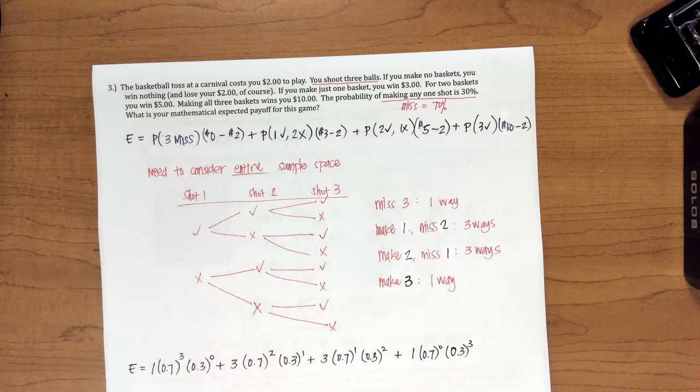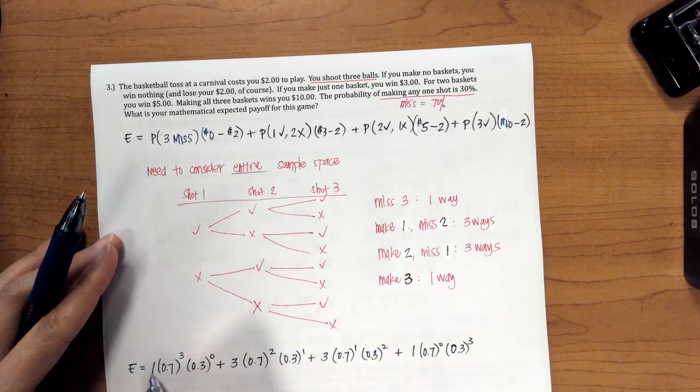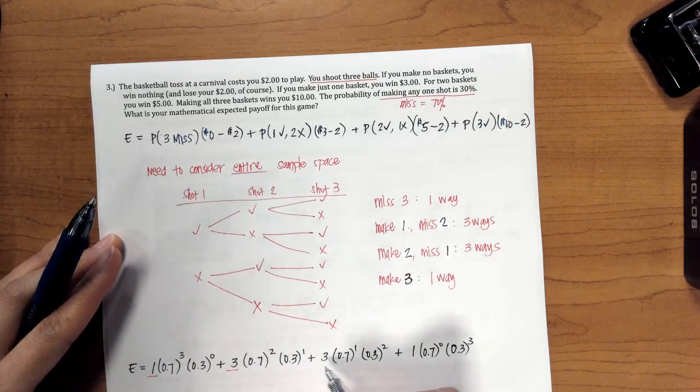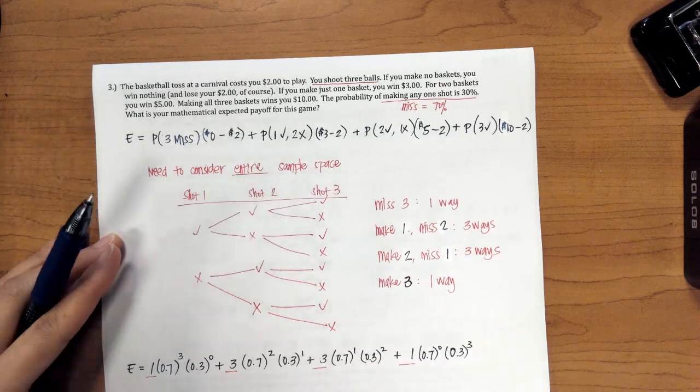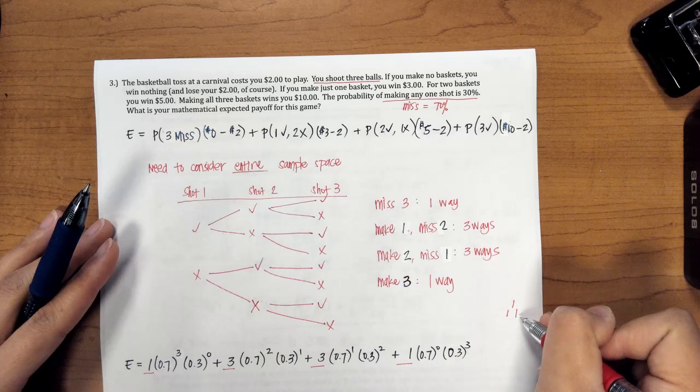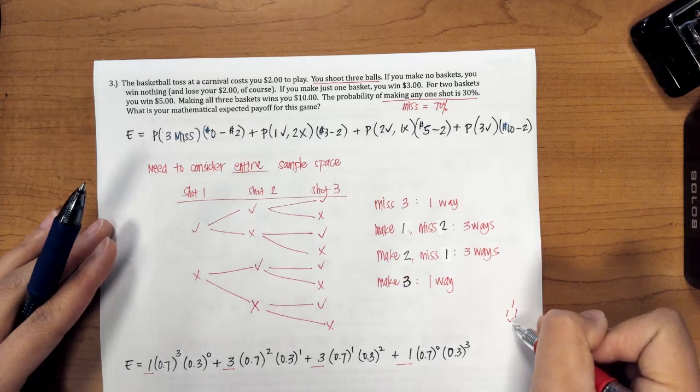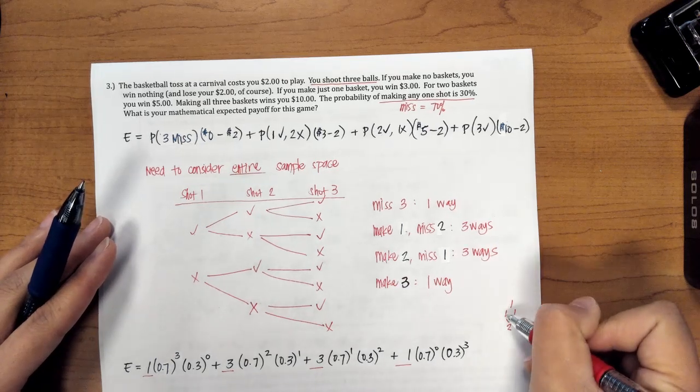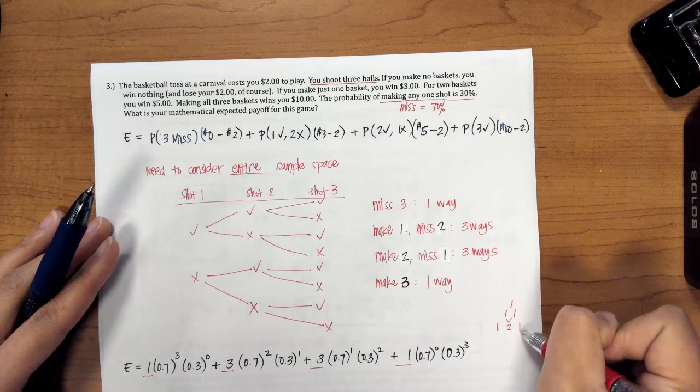Now the reason I wanted to write this all out is because I'm hoping that these numbers 1, 3, 3, 1 look really familiar to you. These come from Pascal's triangle. Do you guys remember the triangle where you have 1 at the top and then you add 1s on the side, but then the number in the middle is 2 because it's 1 plus 1, and then you add the 1s on the side?